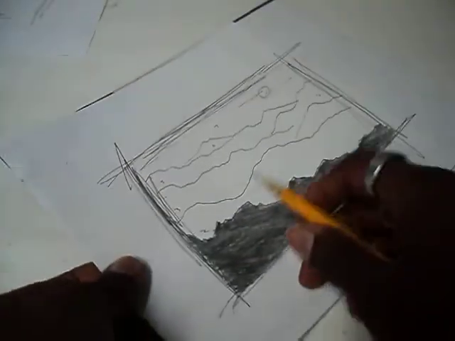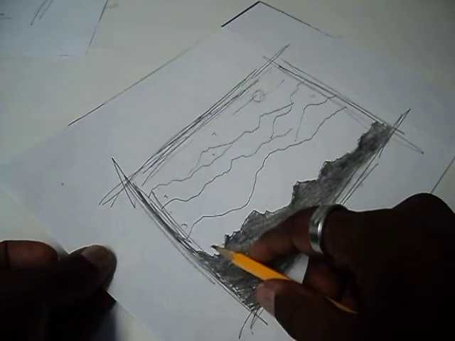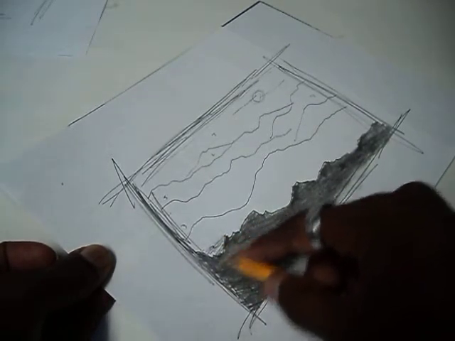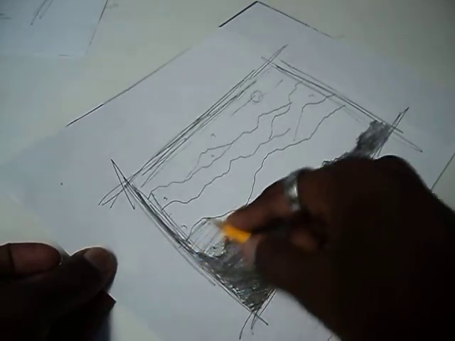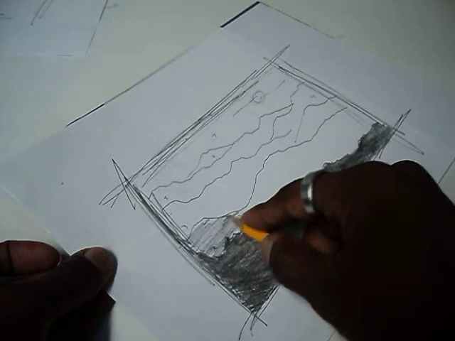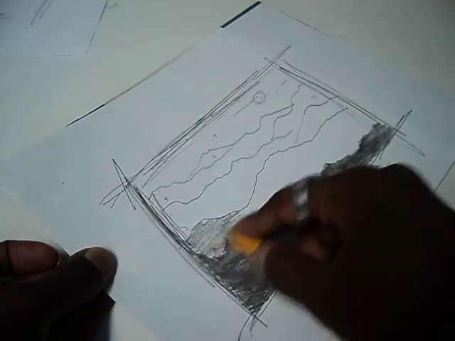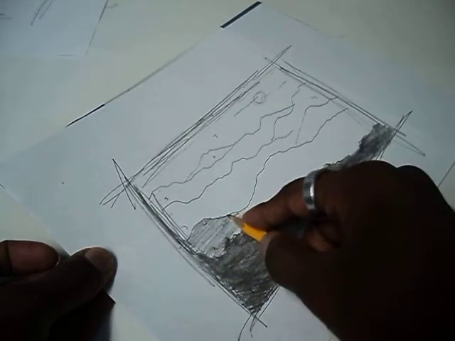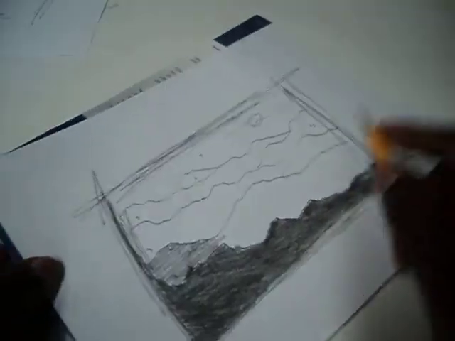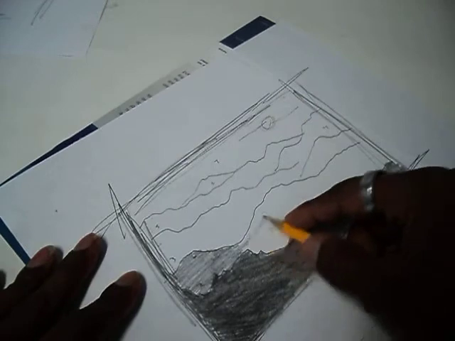Now, we need to come up here to number 2, value number 2. I'm going to start off shading it light. Make sure you stay in the lines. I'm going to look at it and be like, okay, should this be darker?